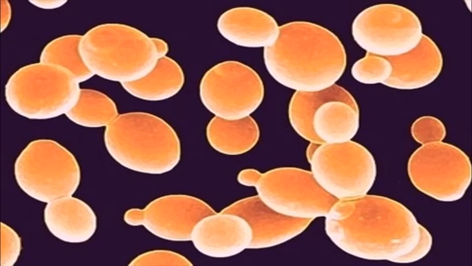Yeast also leads to fermentation. Now in this process, it converts the carbohydrates which are present in the solution into alcohol and carbon dioxide. That is why when you see the dough of the bread, you add the yeast into it. Then after some time you can find some bubbles. That is because of the carbon dioxide which is formed.